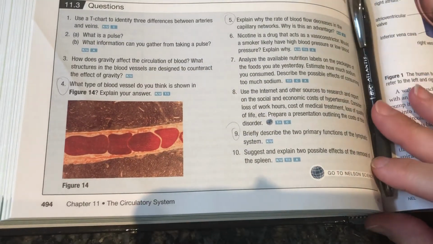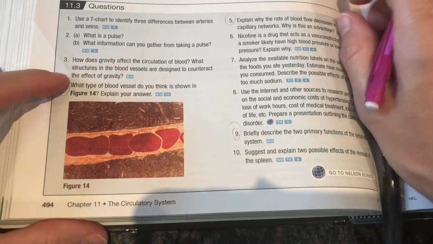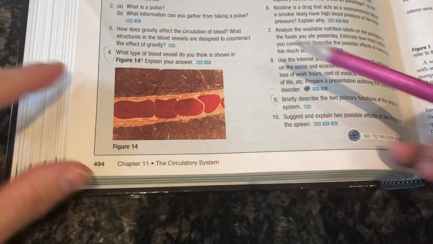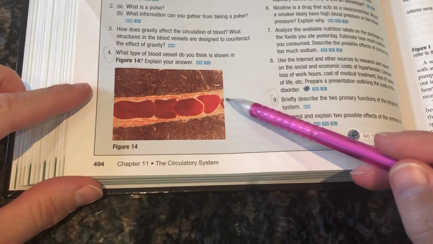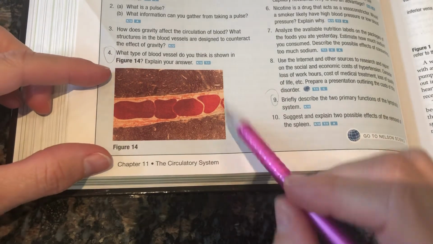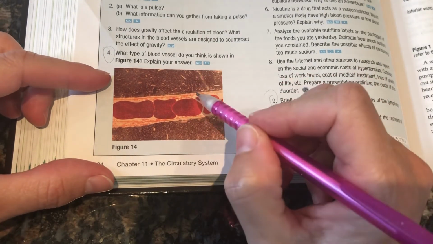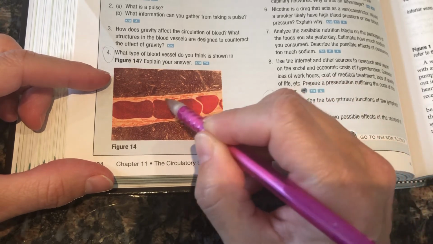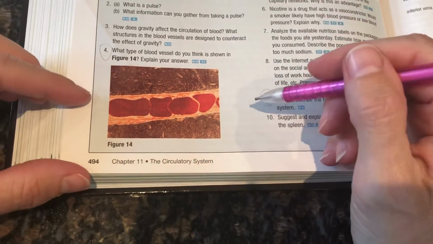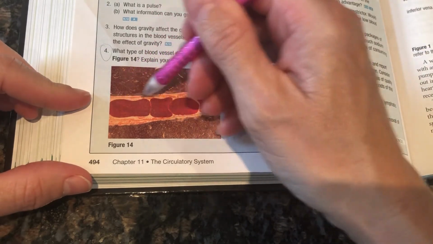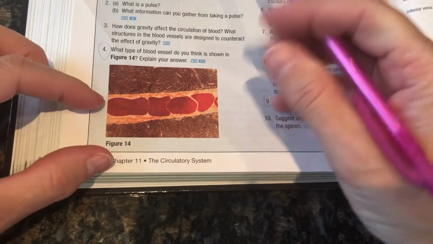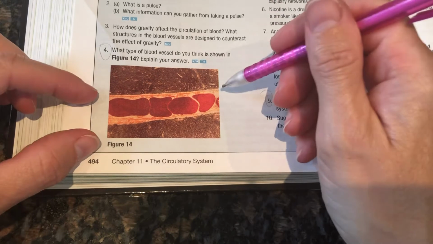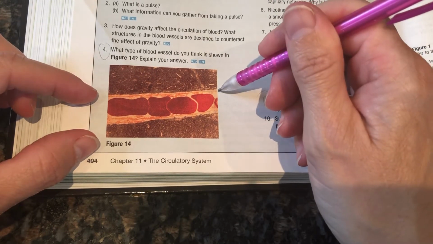And then on page 494, question 4, I really want to take this one up with you because you might have been stuck on this one. What type of blood vessel do you think this is? Okay, and so what they're showing us here, from what I can see, these are your red blood cells. Okay, and they're kind of squashed in there. Now, because they're squashed in there, and this is our vessel, that has to tell us that this is a small vessel. Okay, and if this is a small vessel, then that's got to be a capillary.